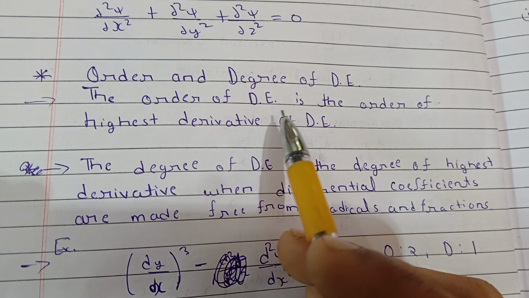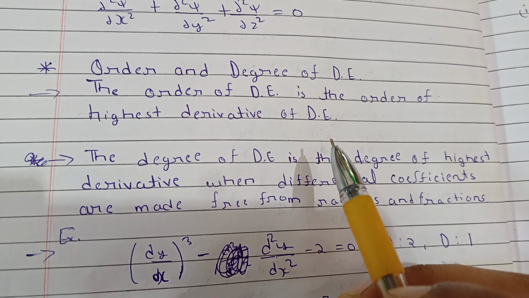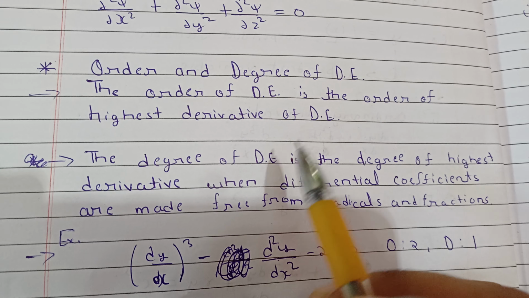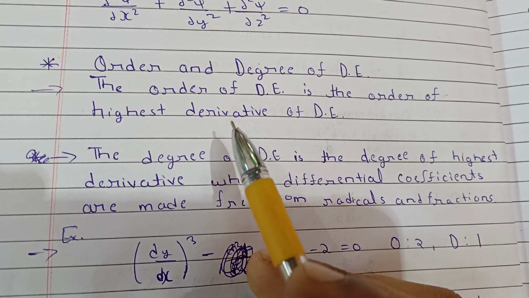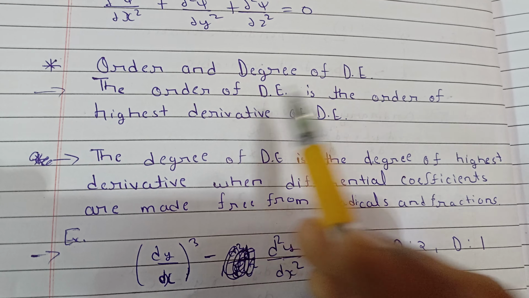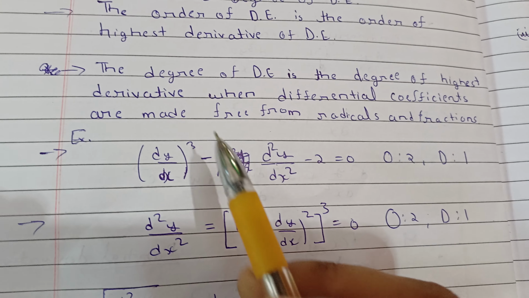The order of a differential equation is the order of the highest derivative in the differential equation. So inside a differential equation, the power of the highest derivative term will be called the degree, and that highest order will be the order of the whole differential equation. Let's see one example, it will be clear to you.